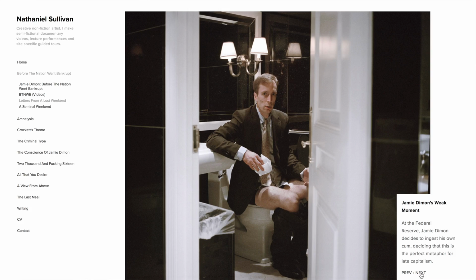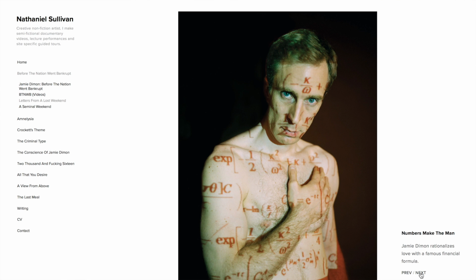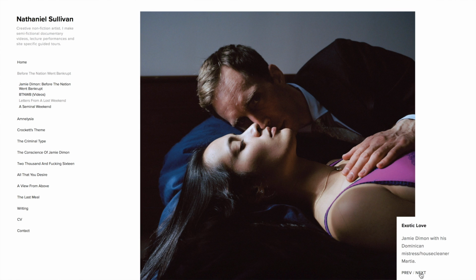Now, the way Sullivan used his media and portrayed his art was a little out of the box. He actually went ahead and put himself in the photos that he used. He put himself in the shoes of Jamie Dimon, portraying to be Jamie Dimon in different situations and a lot of breaking moments in Jamie Dimon's timeline.